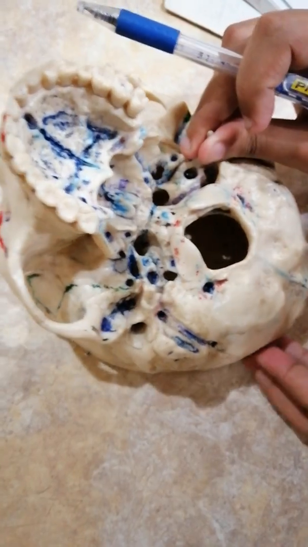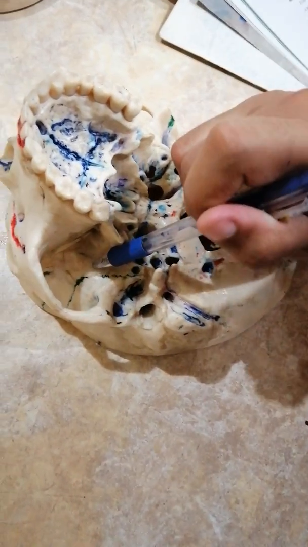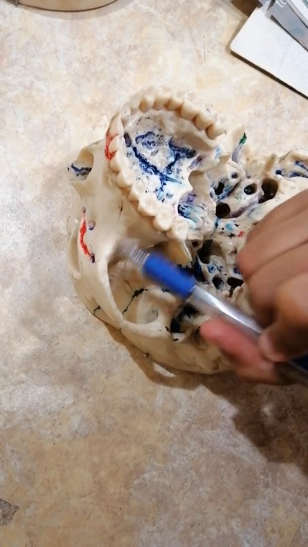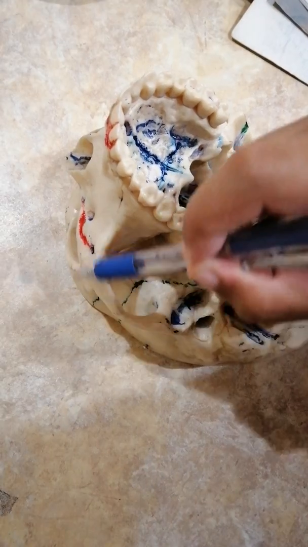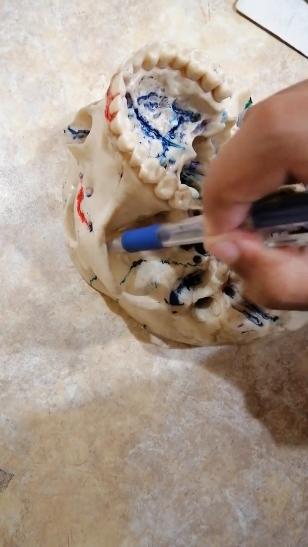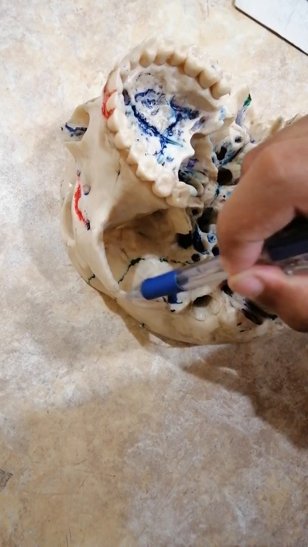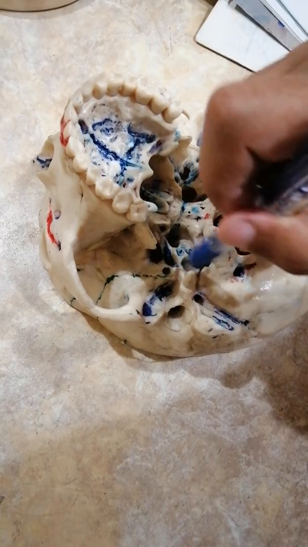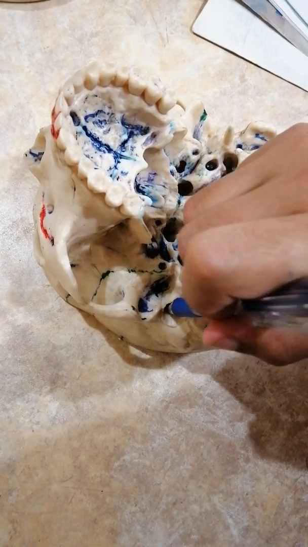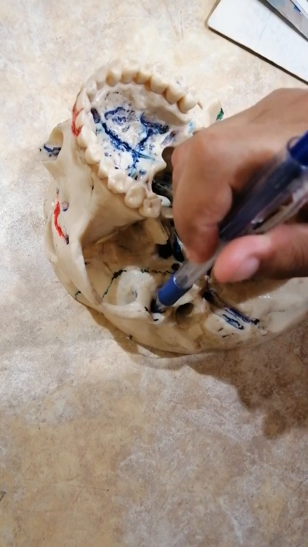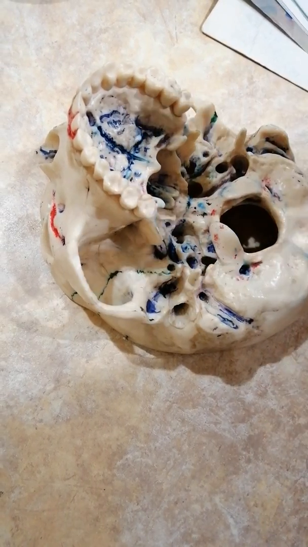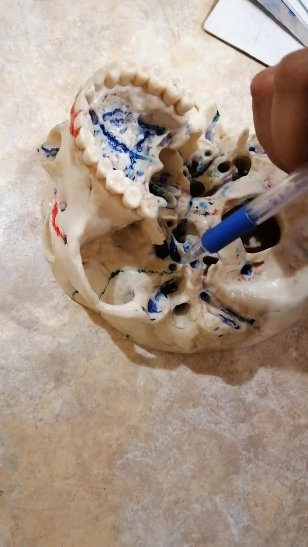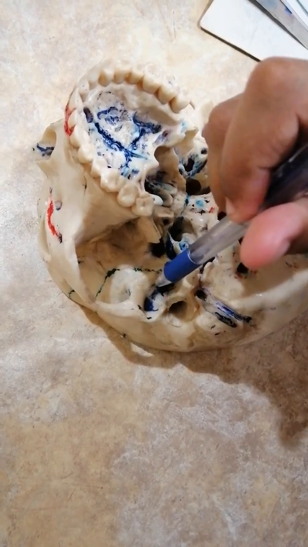Okay, now coming back here, this is the greater wing of the sphenoid bone, and this part is the zygomatic process of the maxilla. This whole is the zygomatic bone, and this is the temporal part of the zygomatic bone. Now the whole of this is the temporal bone. It contains the styloid process, the external acoustic meatus, and this is the fossa for the mandible. The head of the condylar process of the mandible, the lower jaw bone, fits into this mandibular fossa.